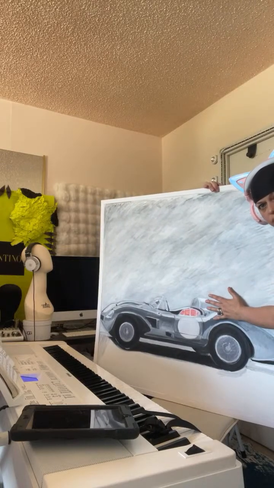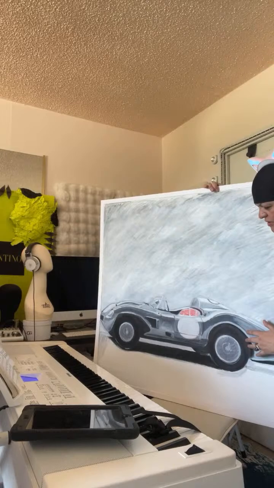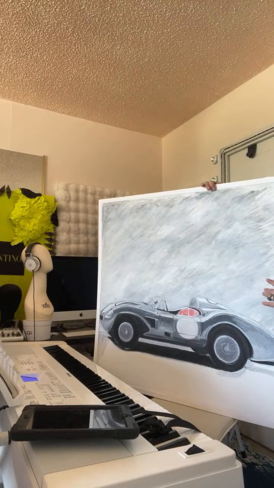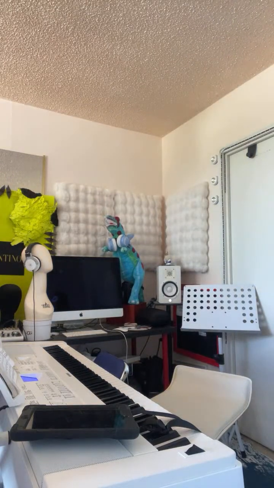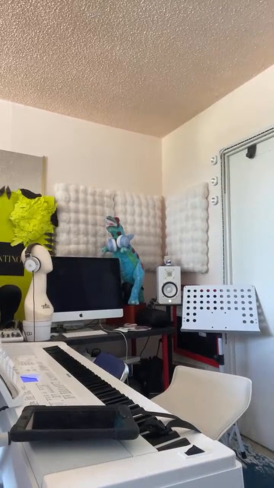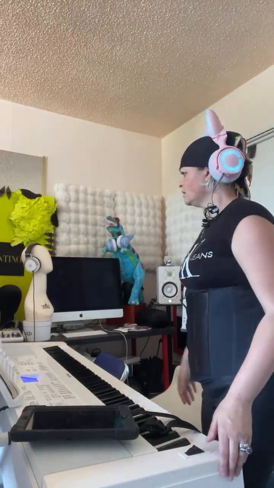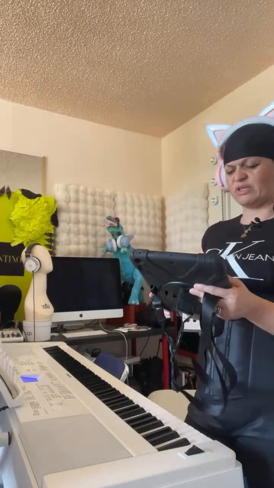I go through the layers. This is not quite finished yet. It is a car. I like to do car paintings. There is a frame to it, but I do like to use this as my sample, just to talk about the art side, not just music. So I delegate it to a variety of different things.